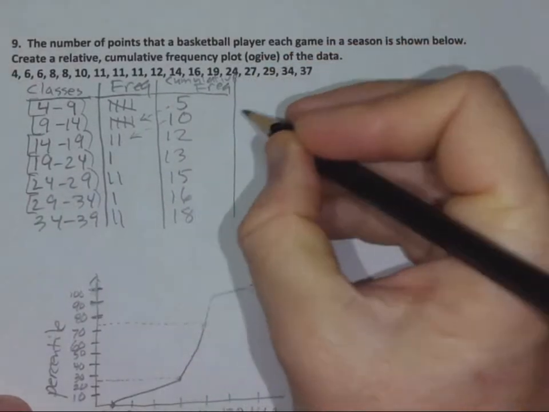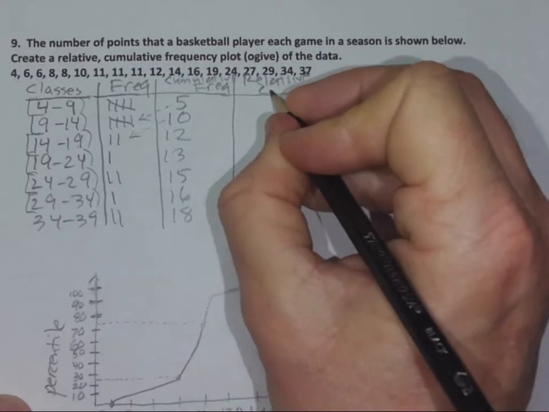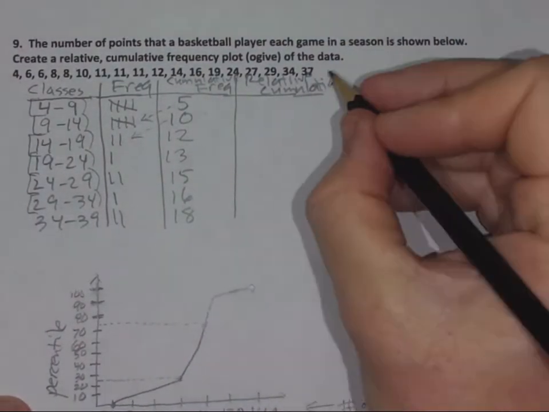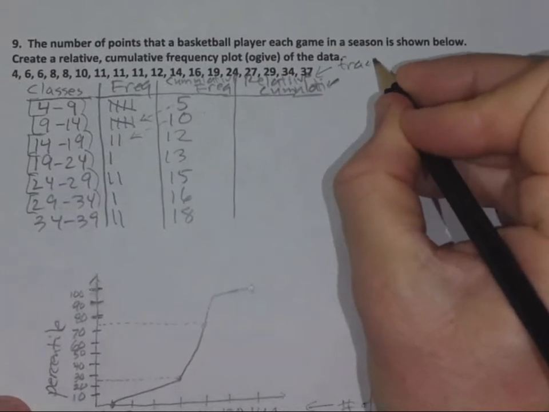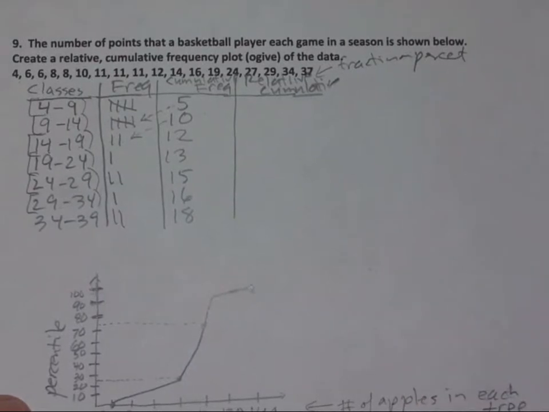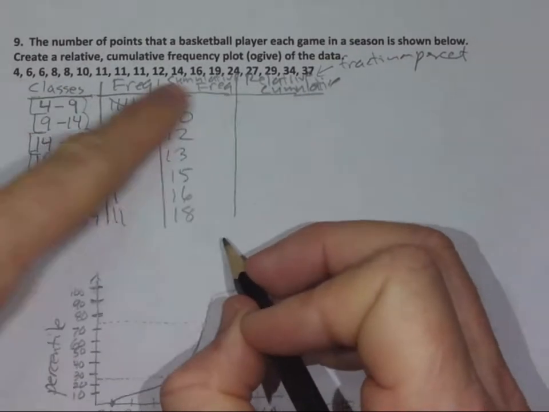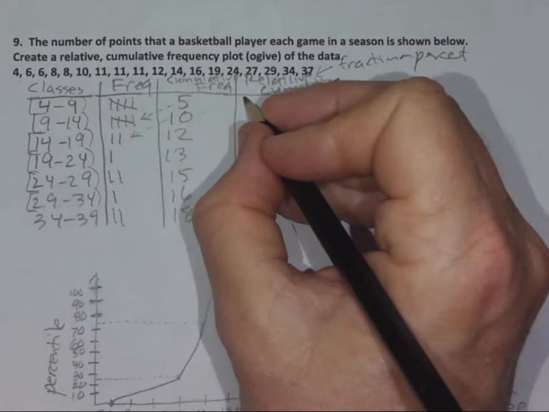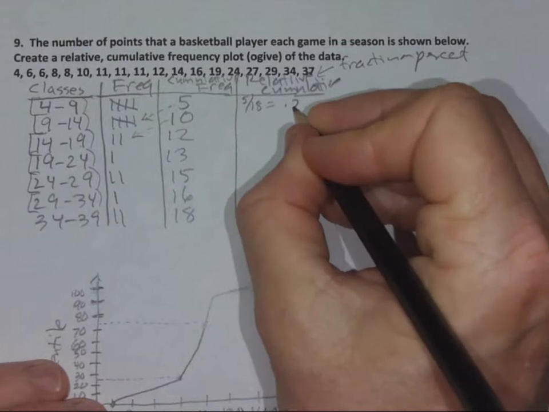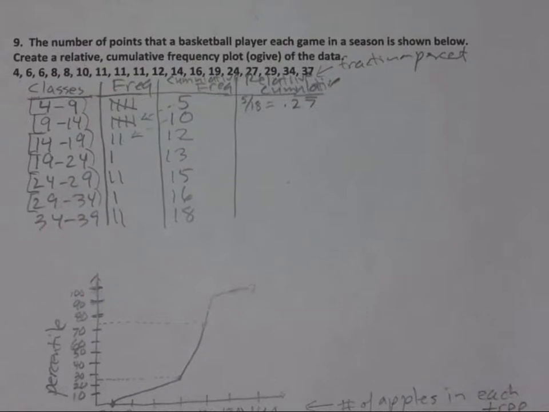Now, let's talk about relative cumulative frequency. Relative means create a proportion out of it, or in other words, make a fraction or a percent out of it. And so what that means is, our total size is 18. There's 18 numbers. So relatively, 5 out of 18 occur in this class, and that in fact is equal to 0.27 repeating. So relative tells me the percent that occur before that.